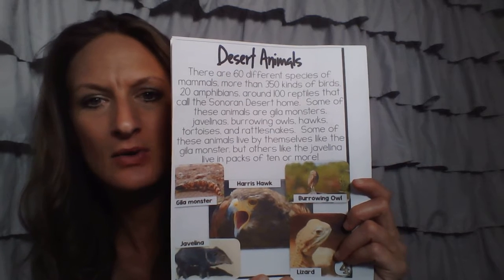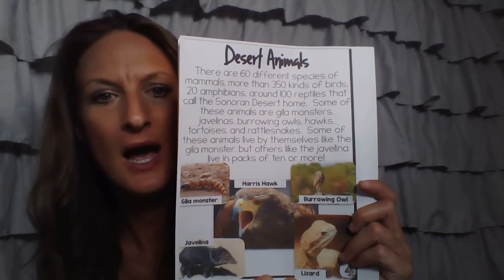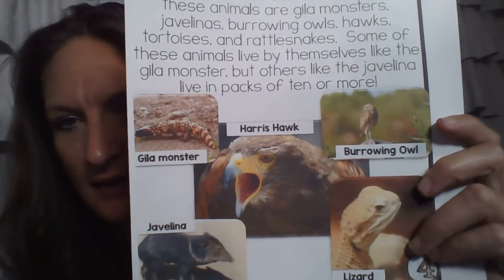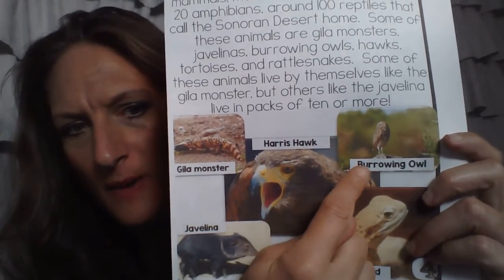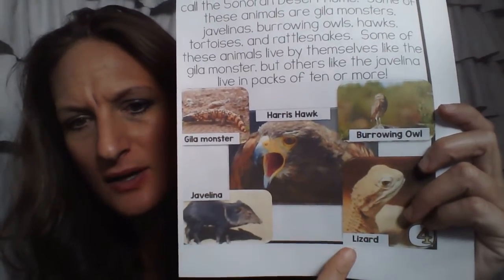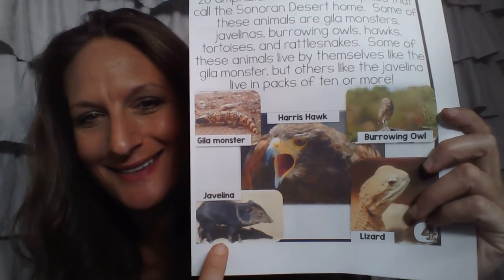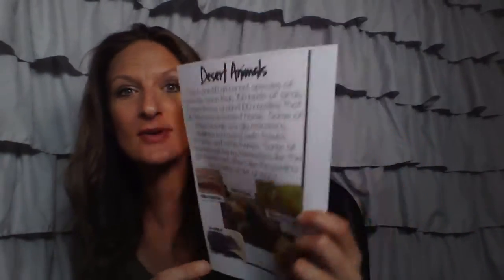Some of these animals live by themselves like the Gila monster, but others like the javelina live in packs of 10 or more. So there's the Gila monster, the Harris hawk, the burrowing owl, the lizard, the javelina. Would you draw all of these animals? One of these animals? I'm interested to see what desert animals you choose to draw.